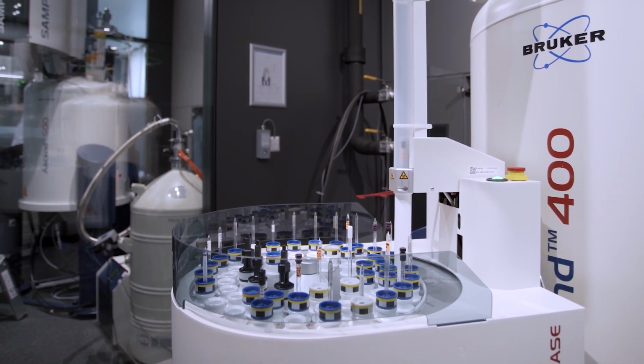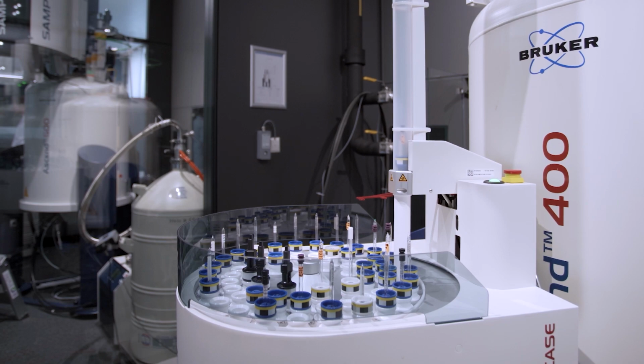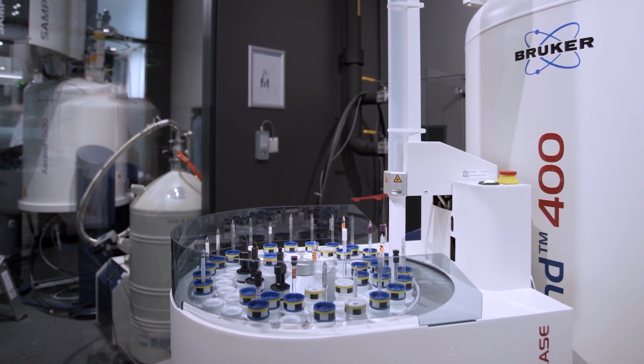And by chemical species, I mean short-living phases, I mean metastable phases even. And this is, of course, a very powerful technique to learn something about the chemical processes that are happening while you charge or discharge, for example, your battery material.